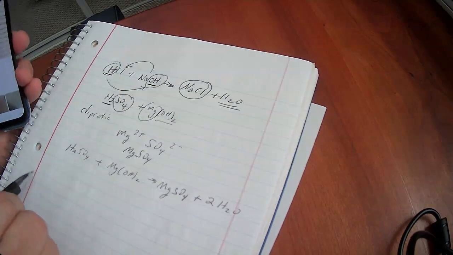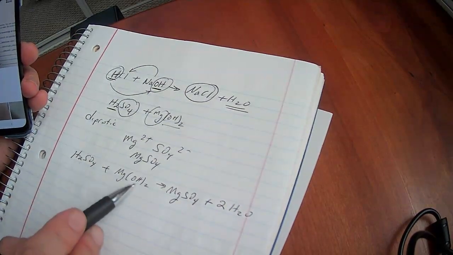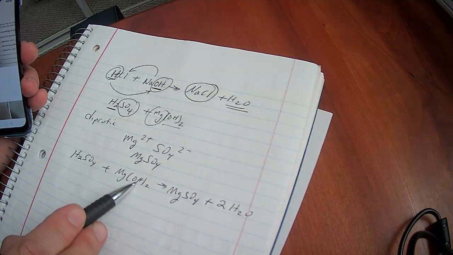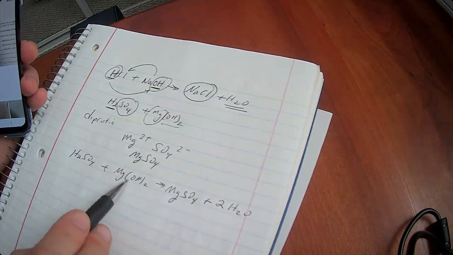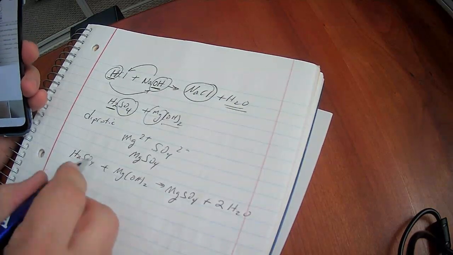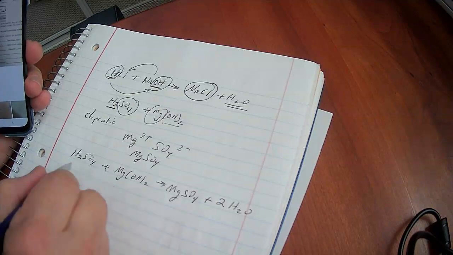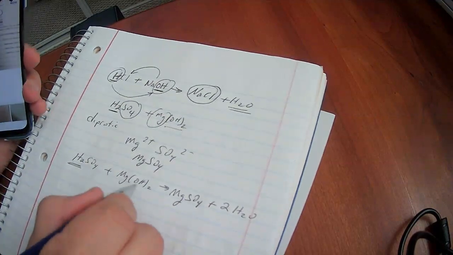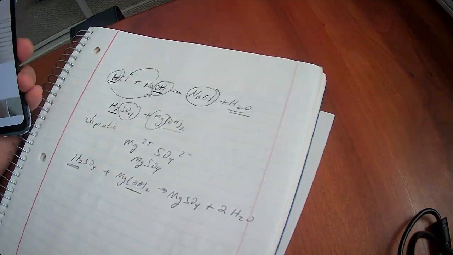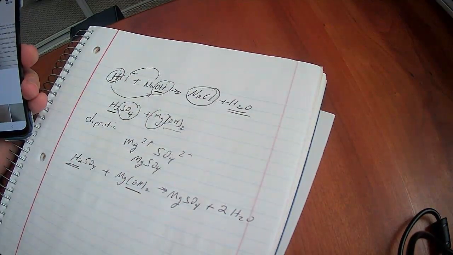Let's make sure everything adds up. I've got 1, 2, 3, 4 hydrogens. I've got 4 hydrogens, and I've got 2 oxygens, 2 oxygens. So if you see a diprotic acid, and it's reacting with something with 2 hydroxides, then it's just a very simple 1-to-1 ratio.